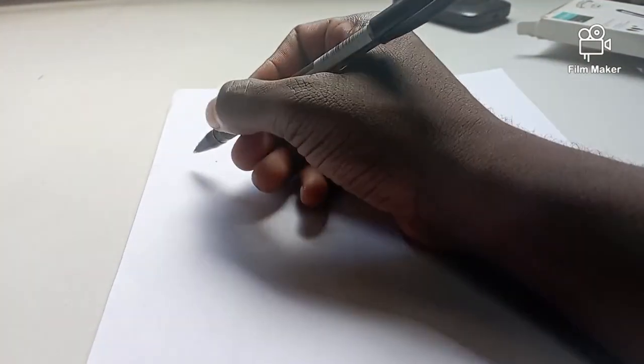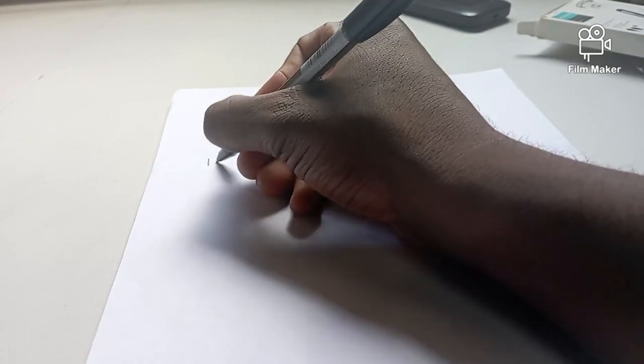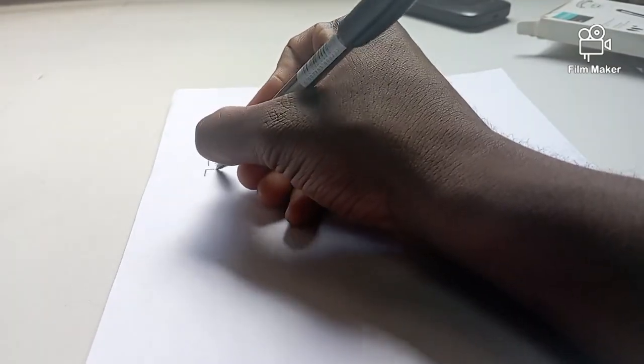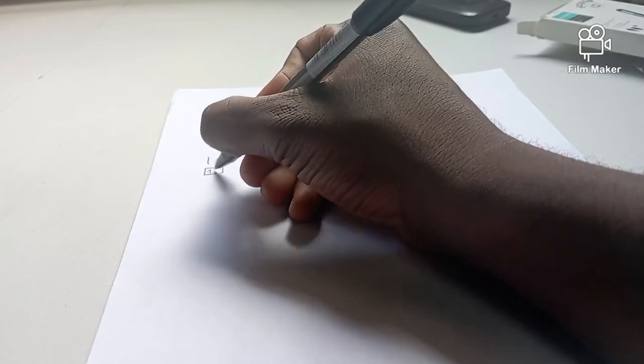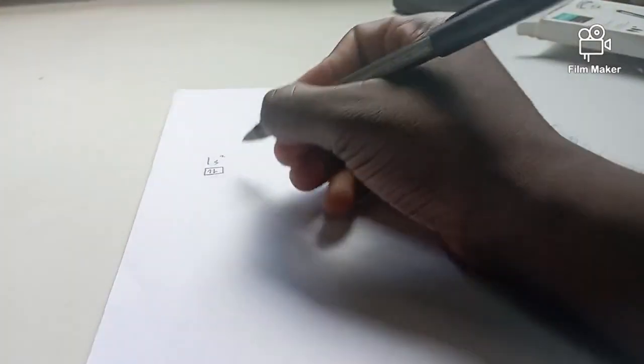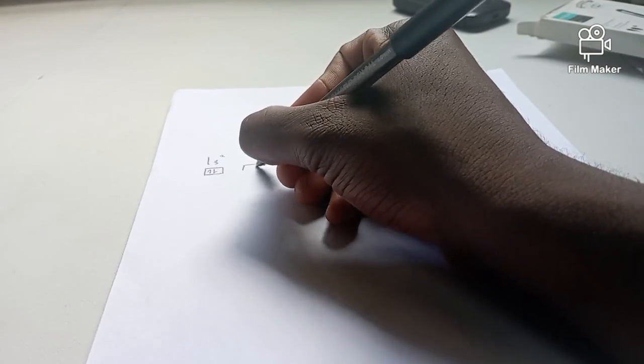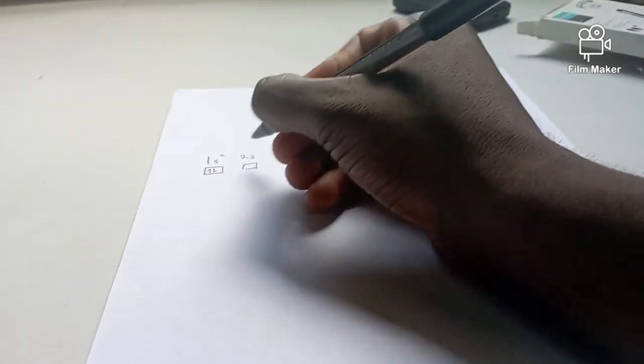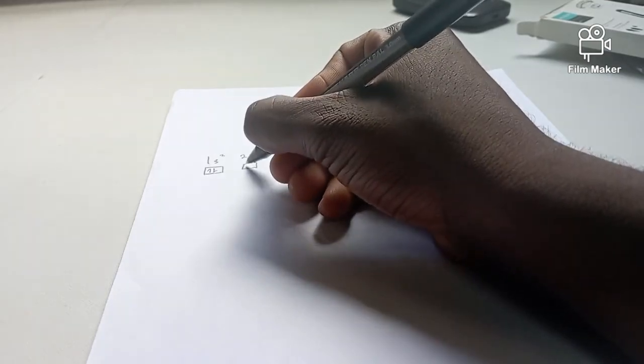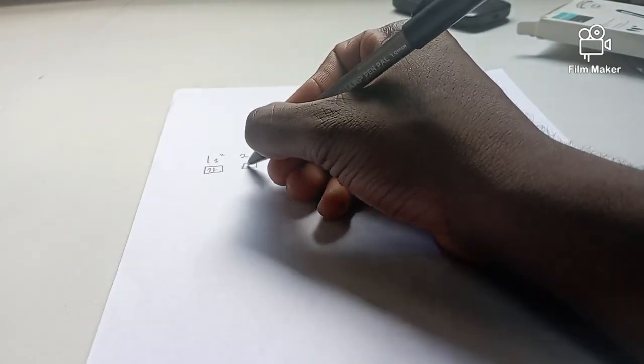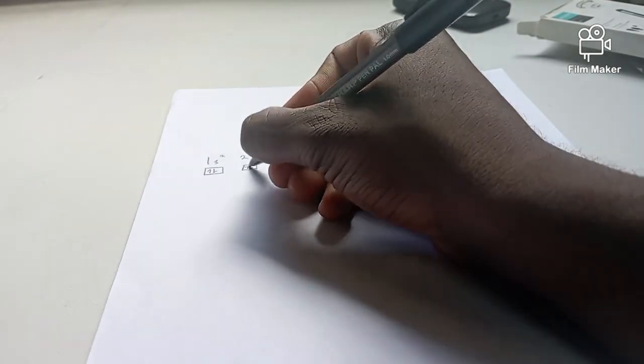The 22 electrons give the full electronic configuration. We're going to have 1s2, which fills with 2 electrons. Then we go to the next, 2s2, where this orbital gets filled with 2 electrons.